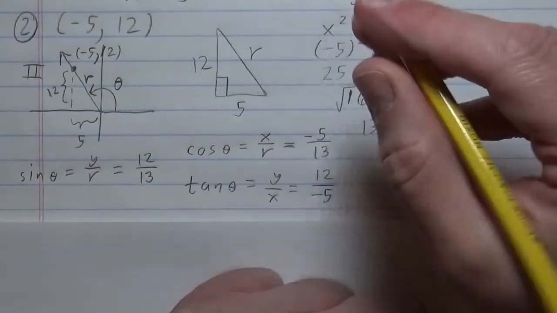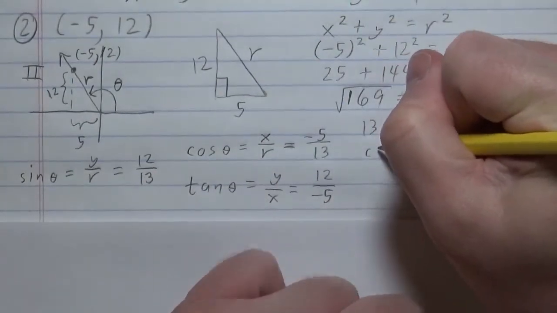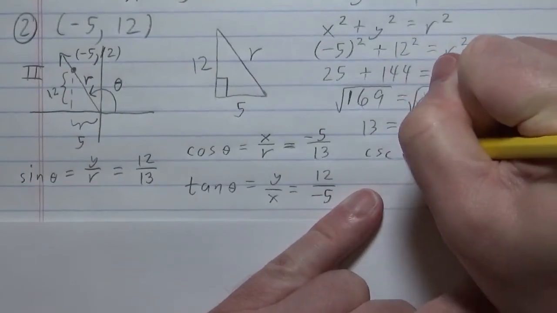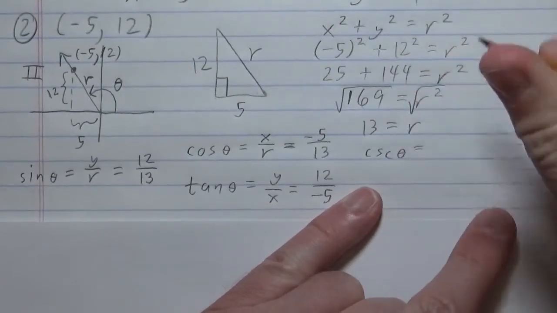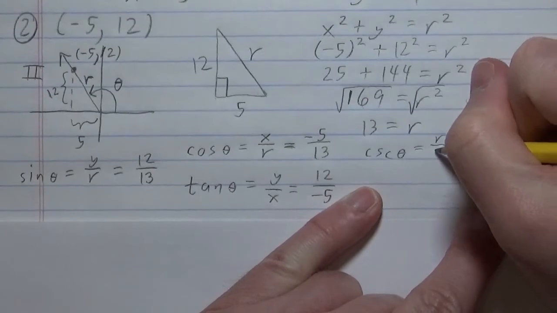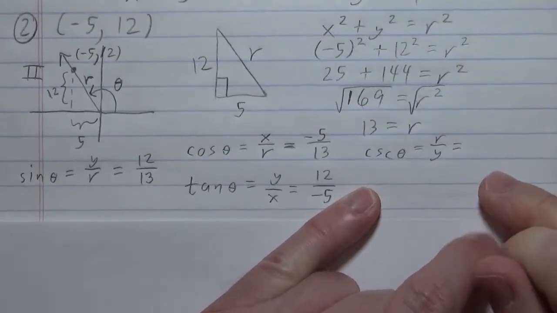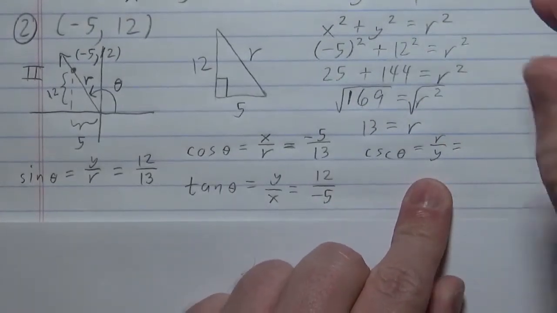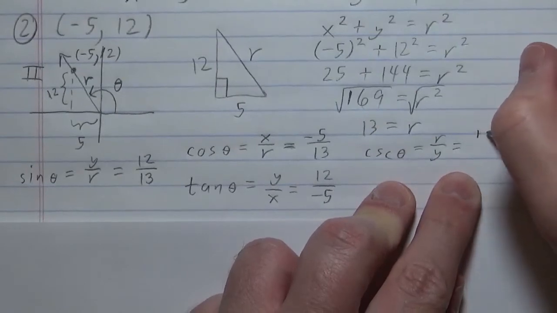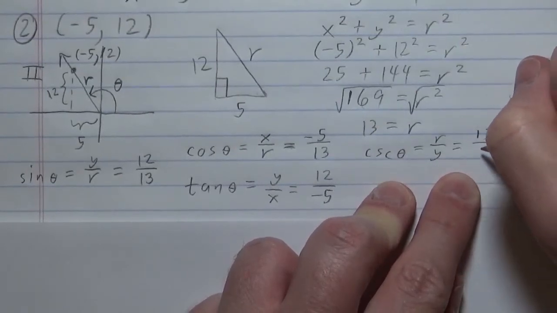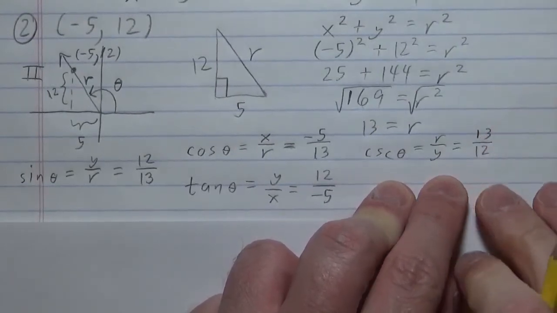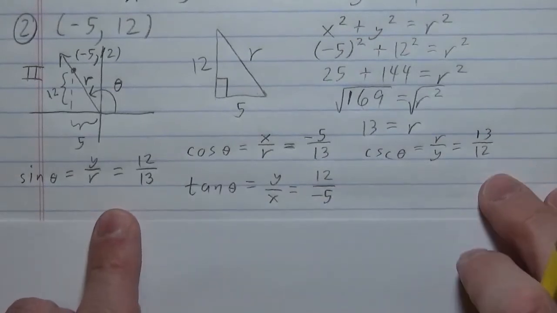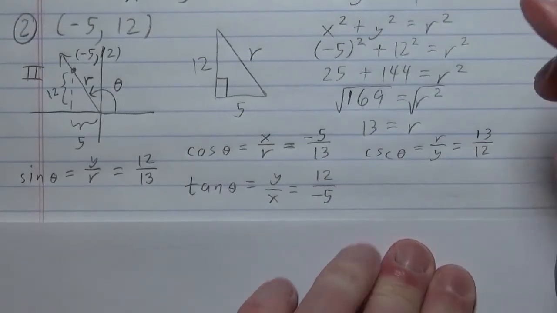The reciprocal of sine we call cosecant, CSC, which is r over y, which is 13 over 12. The reciprocal, right there. 2 more to go. I'm going to write small.